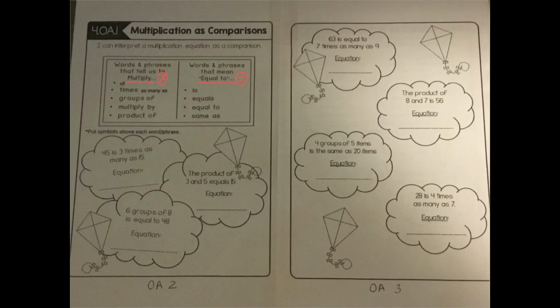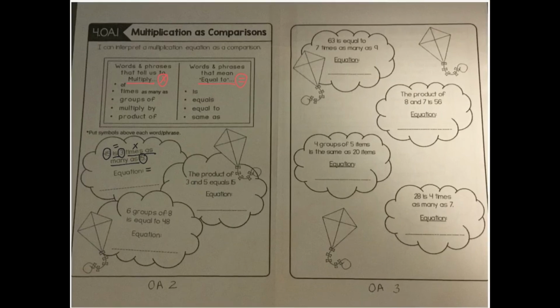So the first one, circle 45. We know is means equal because it says up on our chart there. 3 times as many as means times 15. Then it wants us to write an equation, so we're going to need an equal sign. So 45 equals 3 times 15.